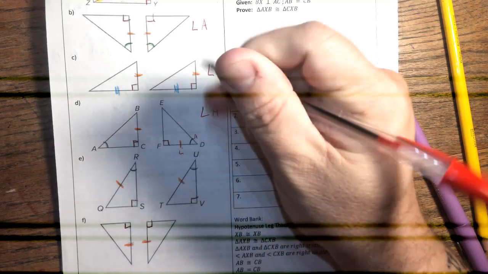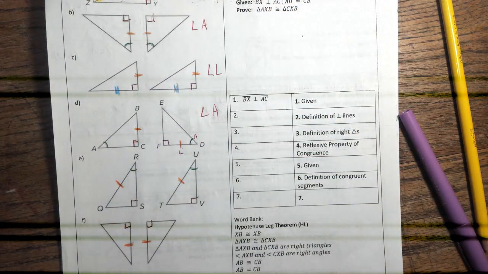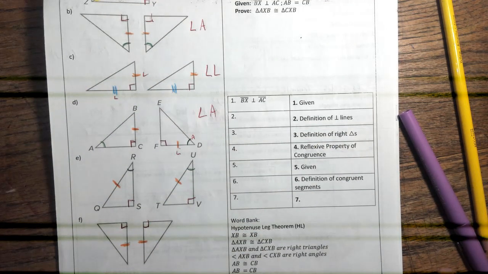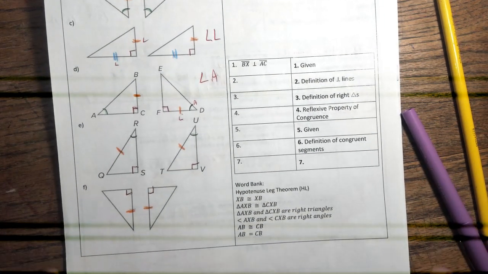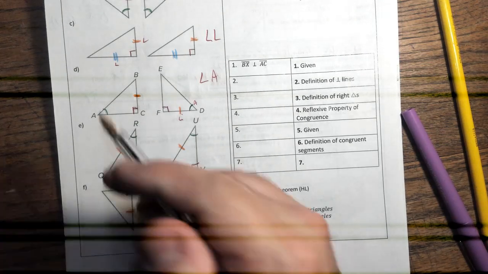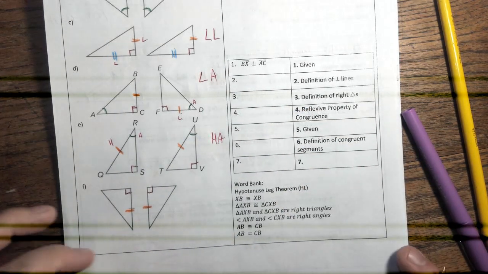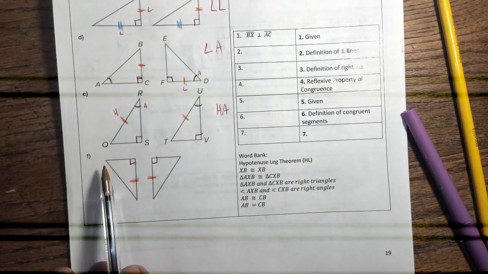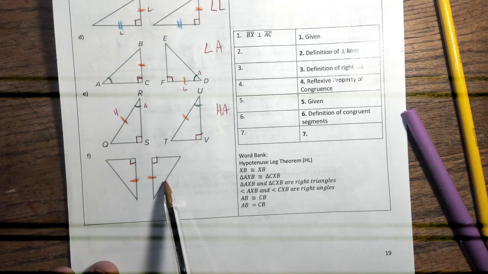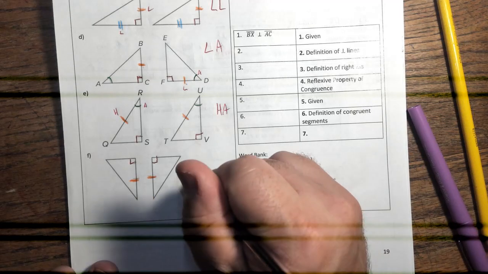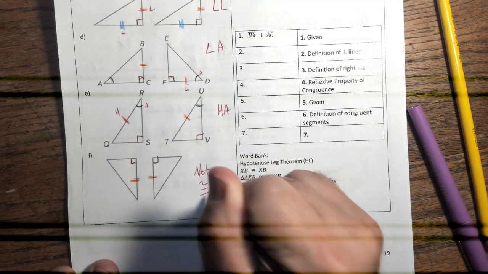Let me just mark a couple of these, just so we got a leg and a leg. Just so you guys are getting the idea, especially the ones of you that are just fast forwarding to get the notes. All right. So that was D. Okay, so E goes here. We got a hypotenuse and we have an angle. Hypotenuse angle, or HA. And F. We have a leg, but we don't have anything else. These don't share. There's nothing else marked, so these are not congruent.